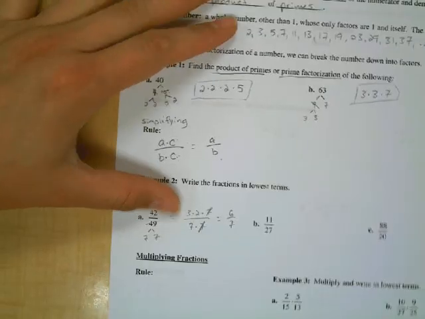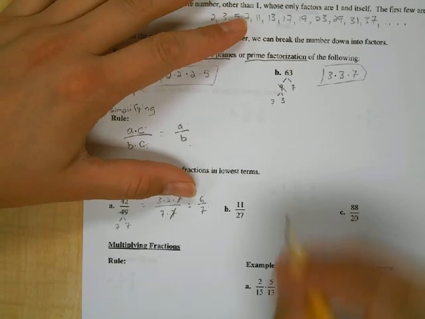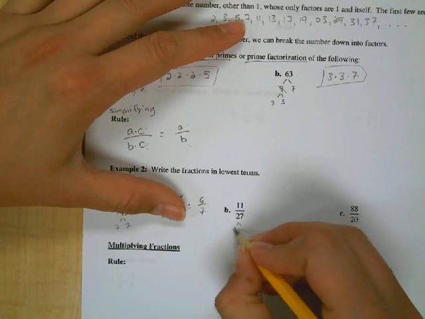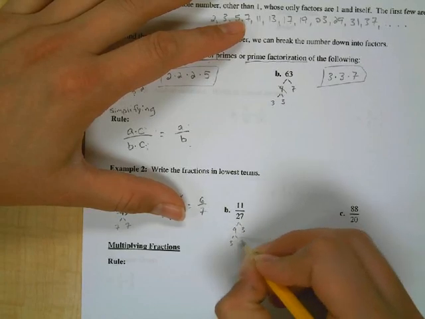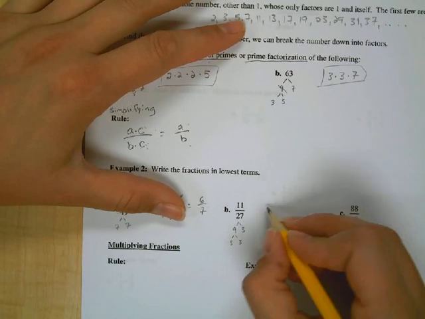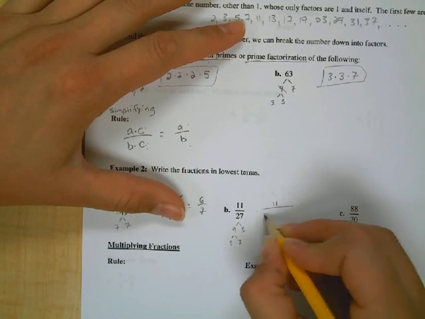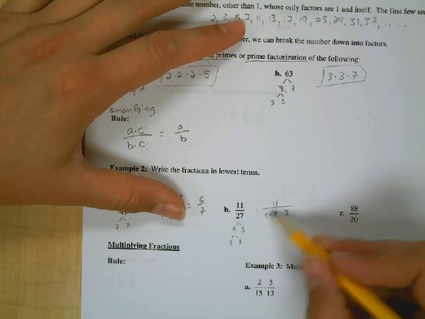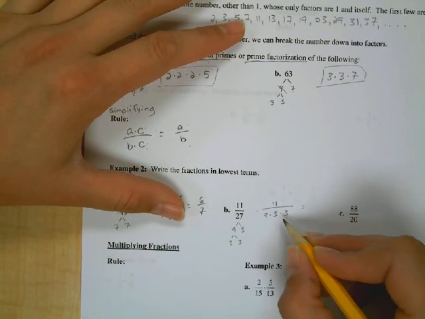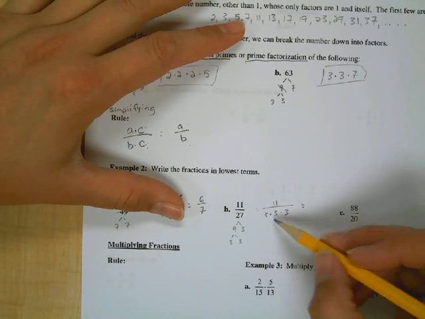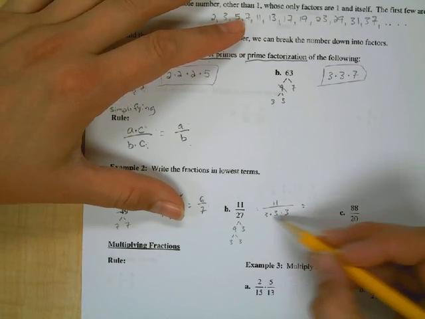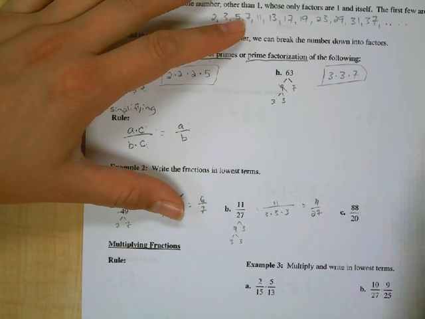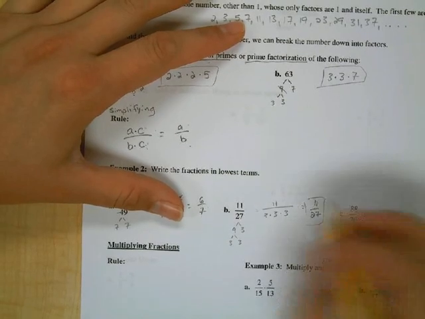So for instance, on B, I've got 11 over 27. 11's already prime, so 27, let's break it down: 9 and 3, 3 and 3. So I've got a bunch of 3's on bottom, and on top I've got 11, and that's prime. And I've got 3 times 3 times 3. Well, there are no common factors anywhere: 11, 3, 3, and 3. You can't cross out 2 on the bottom. That wouldn't make any sense. It only works if you cross out with something on top. It's not a common factor if they're both on bottom. So 11/27 is my lowest term. It can't reduce.